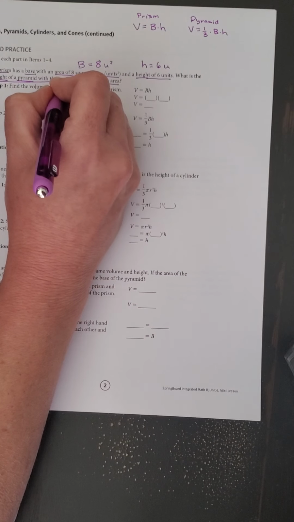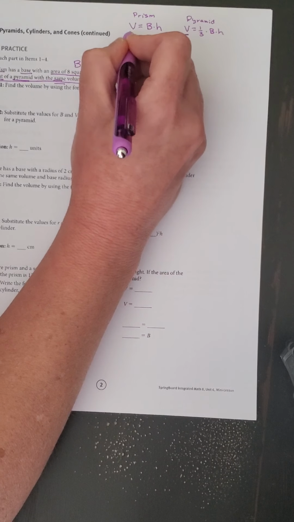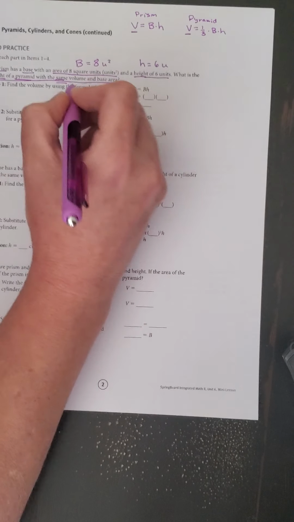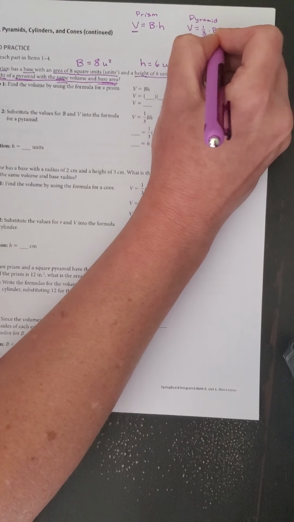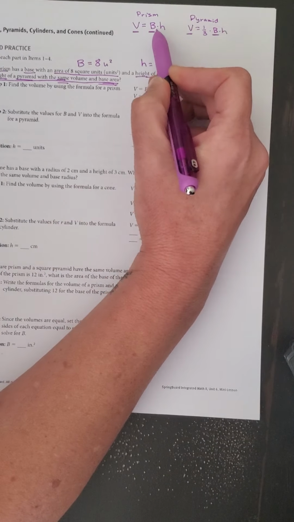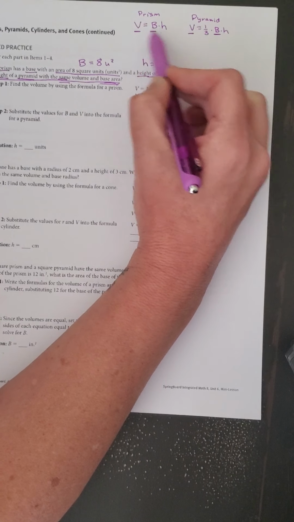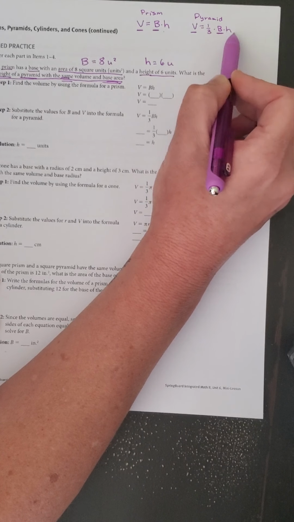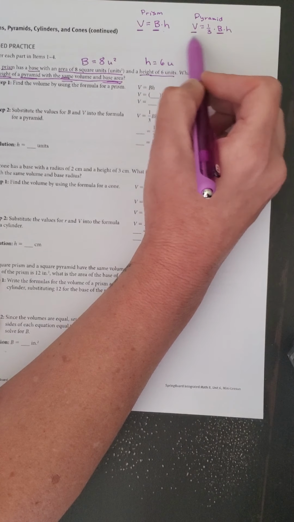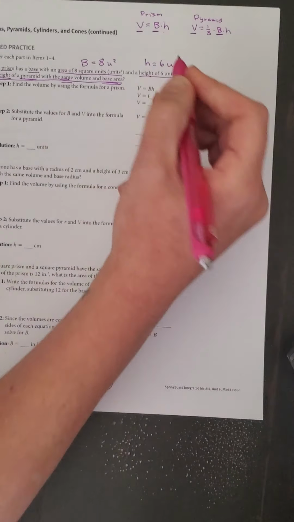And it says it has the same volume, so the volumes are equal. Volume is equal to volume. And it says it has the same base area, so that means the base is equal to the base. That does not necessarily mean that the heights are equal, because if these are equal and these are equal, the height must have a relationship between this height, but they're not the same. Okay. All right, so they're walking us through it.